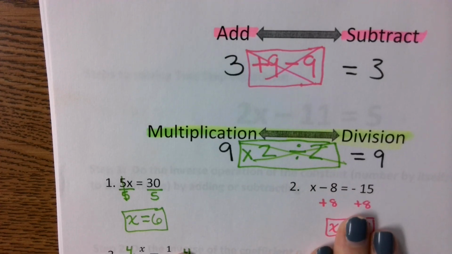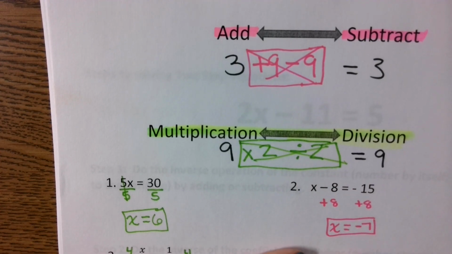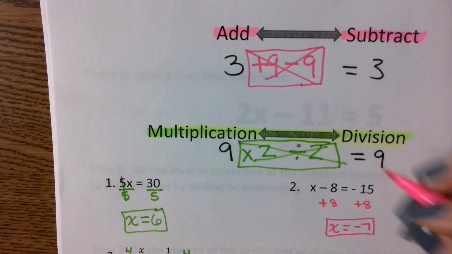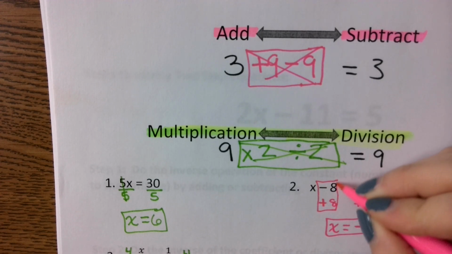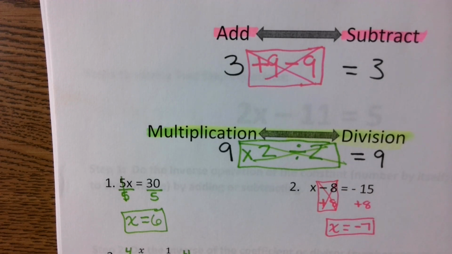Addition. So instead of subtracting 8, we're going to add 8 to both sides. And again, just like Tanner had said, these are kind of like zero pairs because they are going to go ahead and cancel each other out. They are going to zero out, and you're left with a value of a positive 1x. And then you have to do the same to the opposite side. Negative 15 plus 8, you should have gotten x is equal to negative 7.